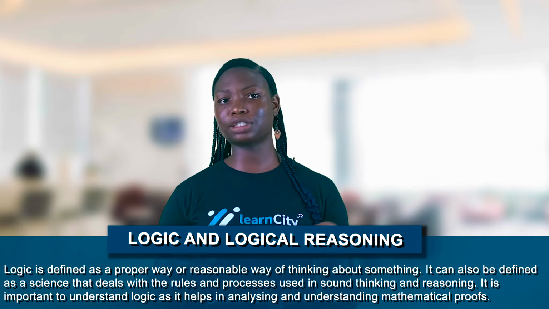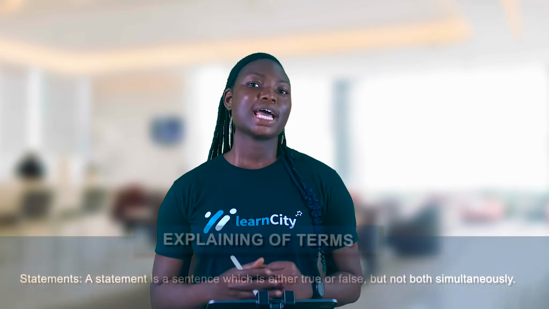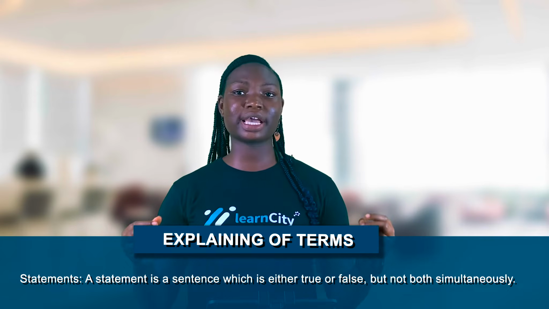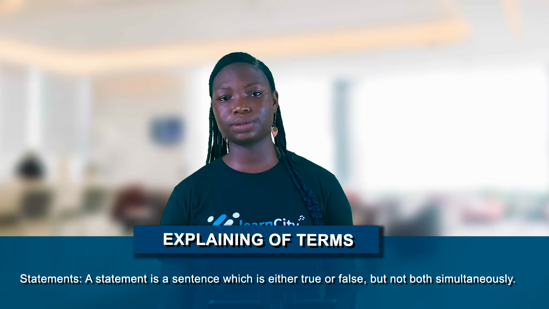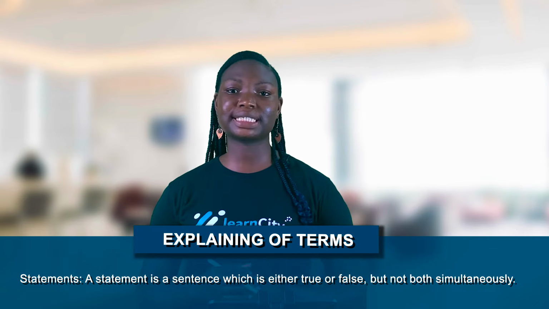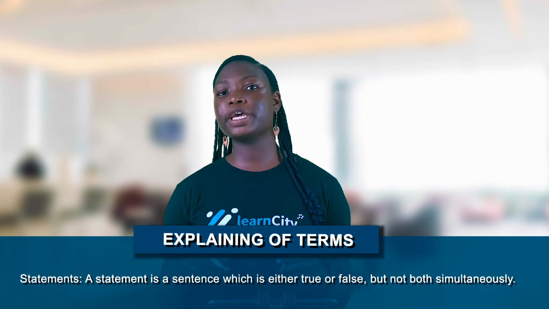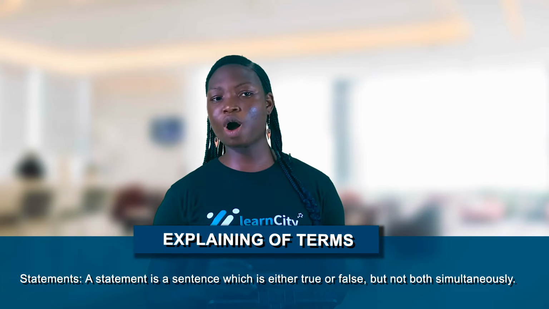Now we'll be defining some terms. And our first term we'll be defining is statements. A statement is a sentence which is either true or false, but not both simultaneously.